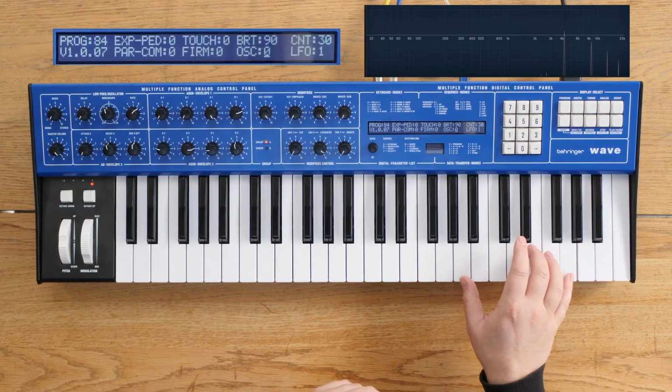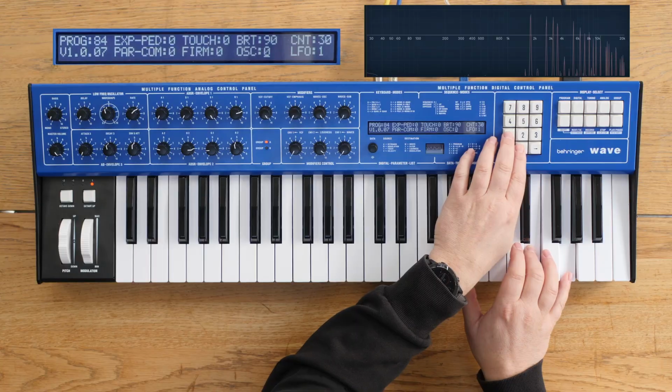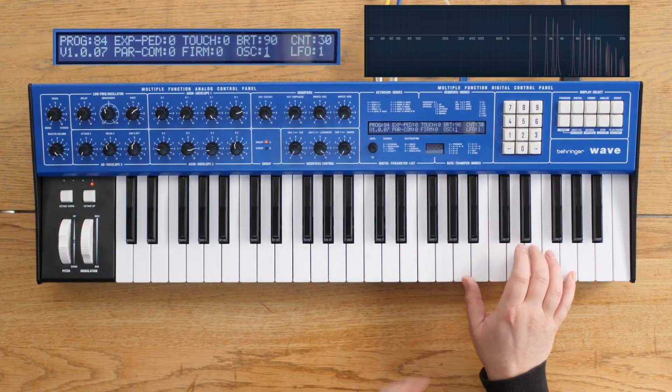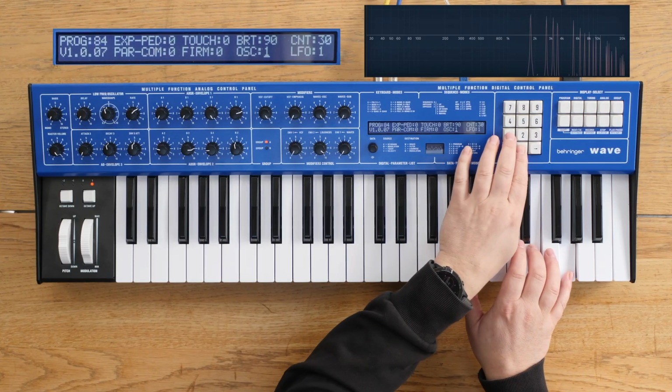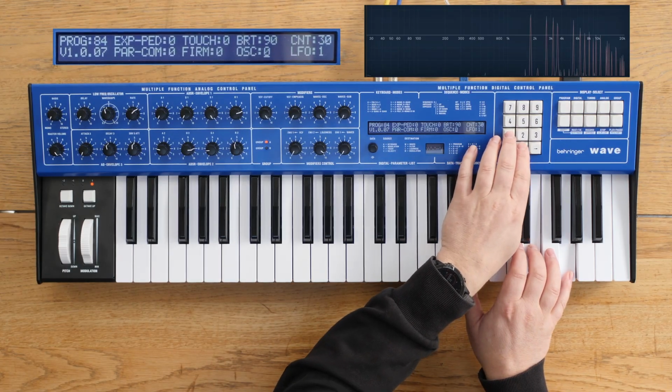If we play a chord, you can hear it's much crisper when you've got the anti-aliasing in there. The modern mode not only adds anti-aliasing, it also smooths the transition between each of the different waves.